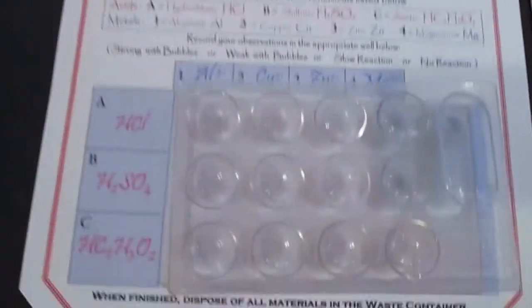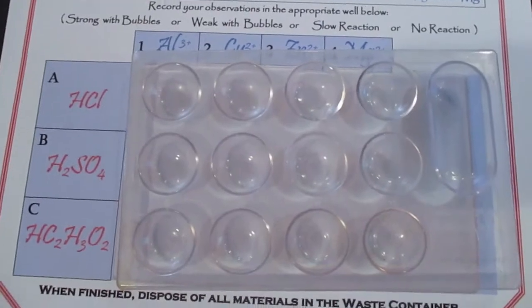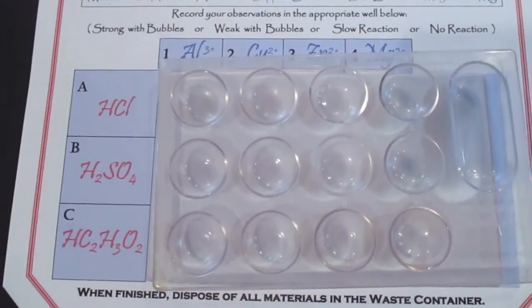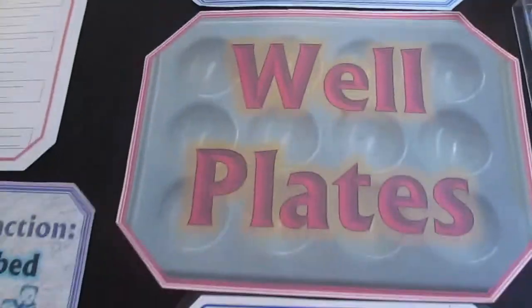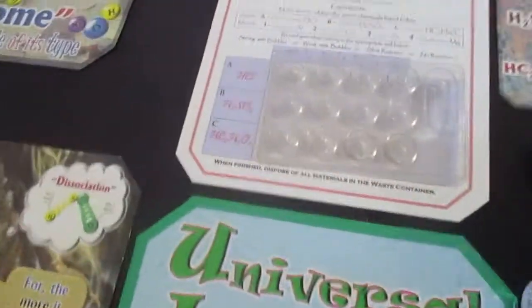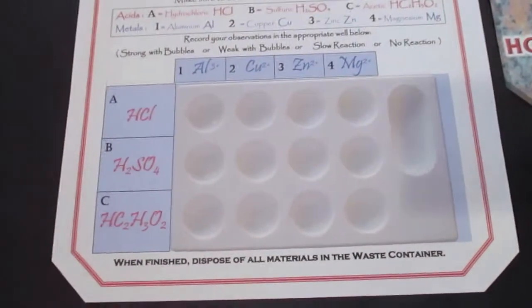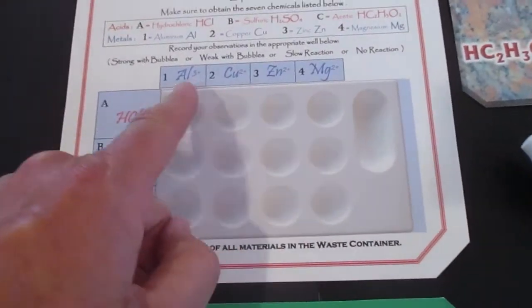The instructions for the lab are written for a well plate, but so that this can be seen on a camera, we are going to do it in beakers instead. Instead of the well plates, we're going to be using beakers, but it's the same reactions. You would record them in the same location on your lab, the same spots.